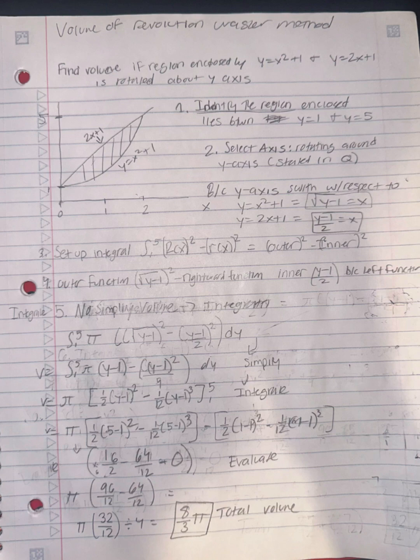They lie between y equals 1 and y equals 5. Now, once again, we are supposed to select the axis, and as stated in the question, we are rotating about the y-axis. So when we rotate with respect to the y-axis, we actually have to flip the equations with respect to x.